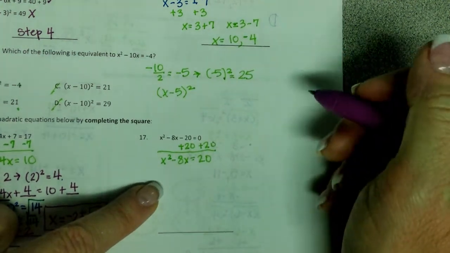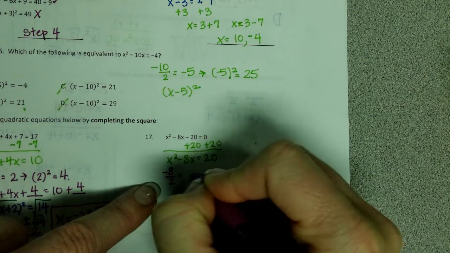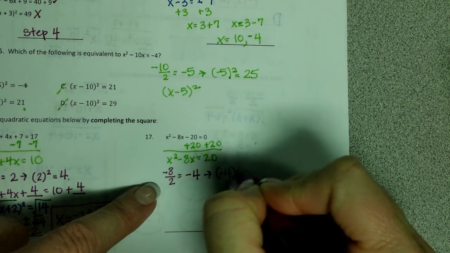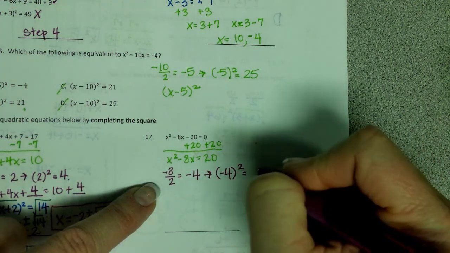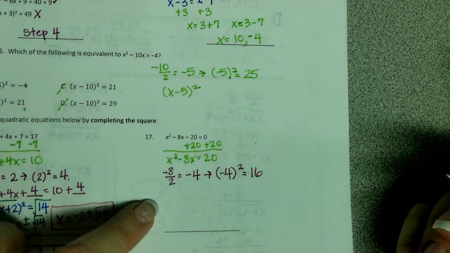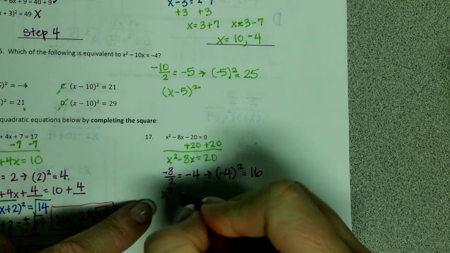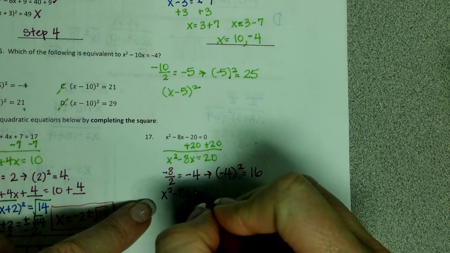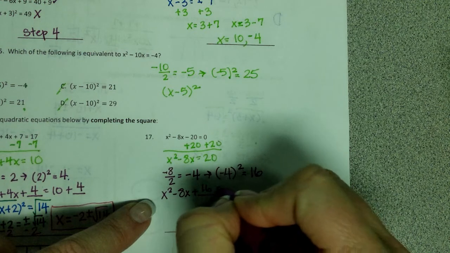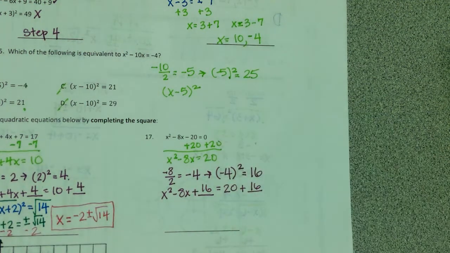So what am I taking and dividing by 2? Negative 8 divided by 2 gives me negative 4. Now I'm going to take negative 4 and square it and get 16. So now I'm going to add that 16 into both sides. So I would have x squared minus 8x plus what? 16 equals 20 plus what? 16.